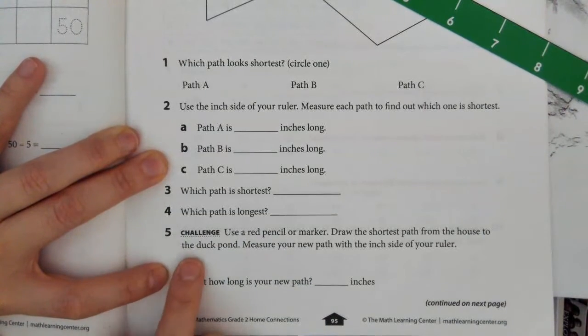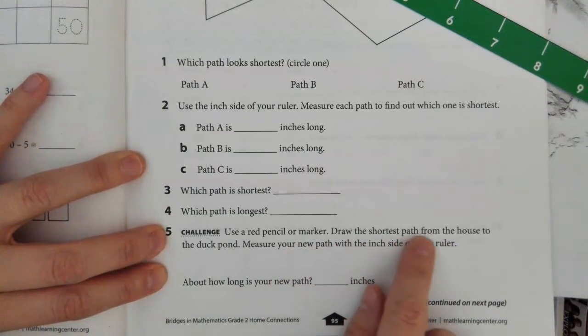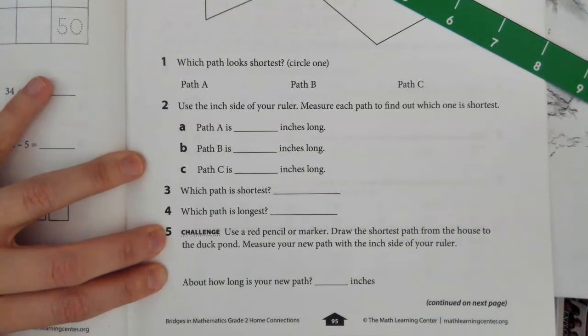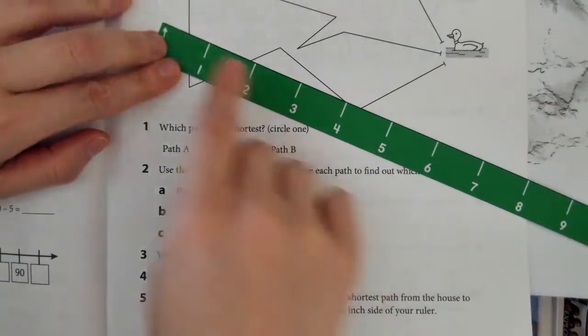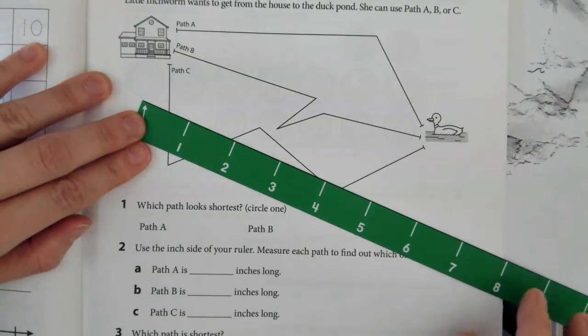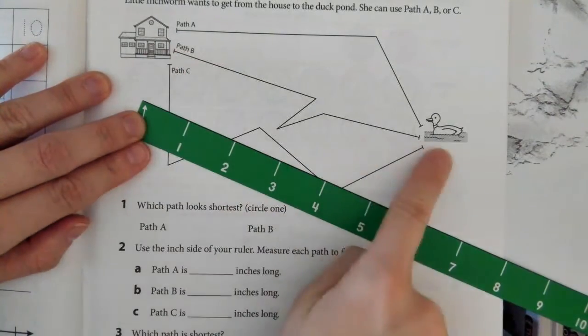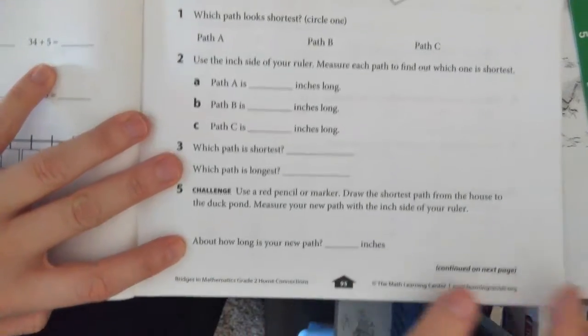Your challenge is to use a red pencil or marker to draw the shortest path from the house to the duck pond and measure it. You'd take a pencil and you would measure the shortest path. You'd make a new one from the house to the duck pond, a brand new path, and then measure it and put the answer down here.